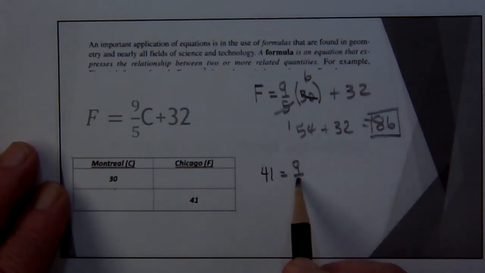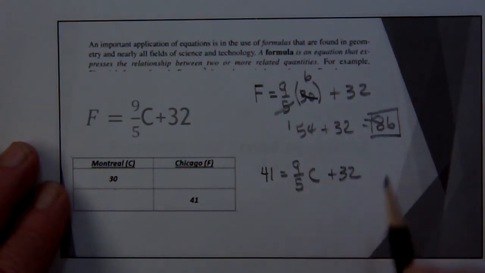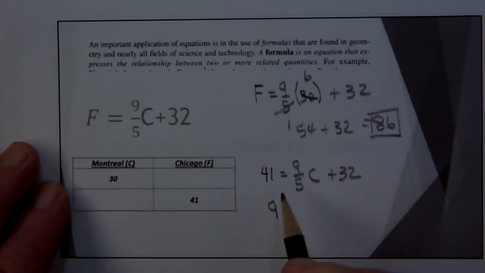So I'm going to solve for C. I'm going to subtract 32 from both sides, and I will get 9, and then over here I'll have 9 over 5 C. Then I'm going to multiply both sides by 5 over 9 to cancel that, and I will see that the Celsius reading is going to be 5 degrees.